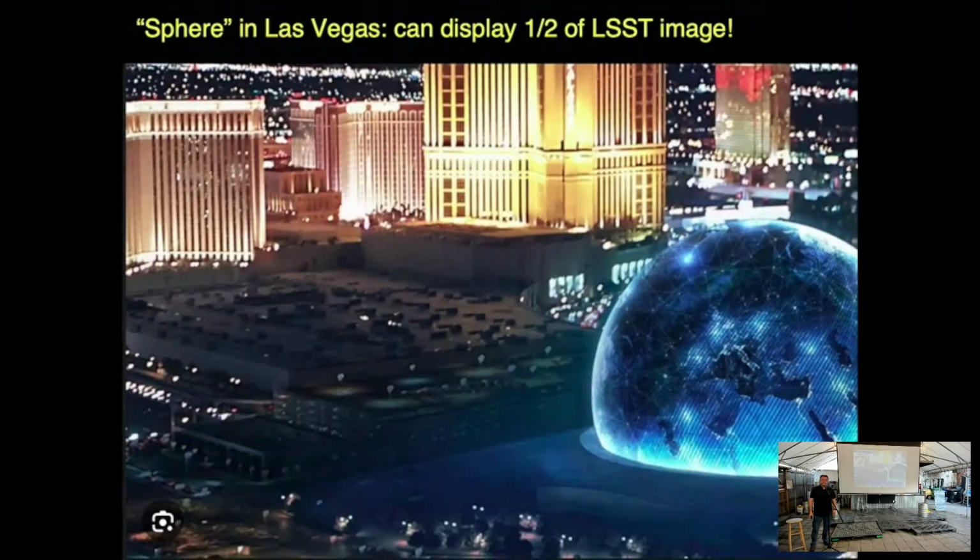But as of recently, as of last October, when U2 opened the Sphere venue in Las Vegas, they are now the largest display in the world, and they can display half of our image.